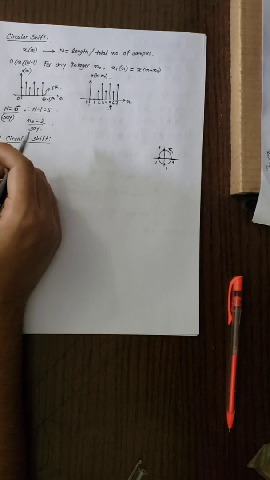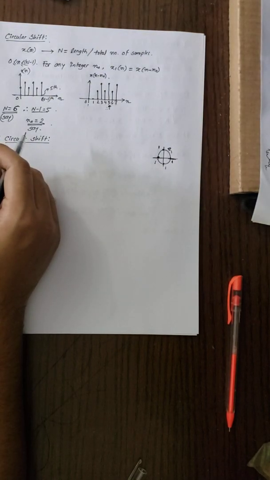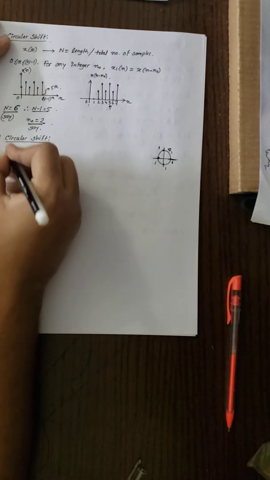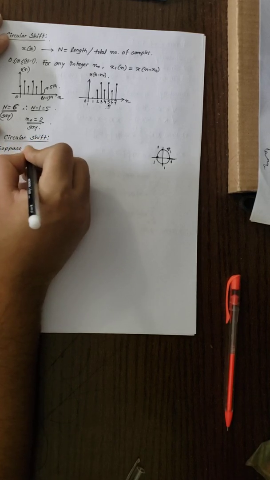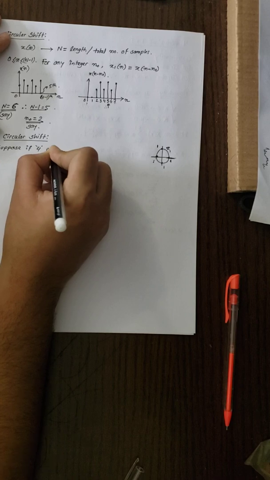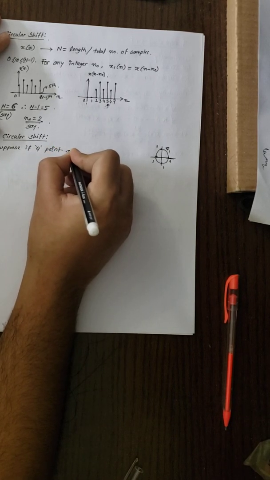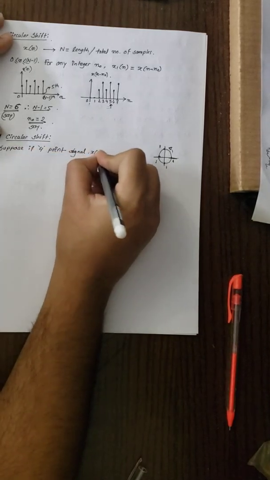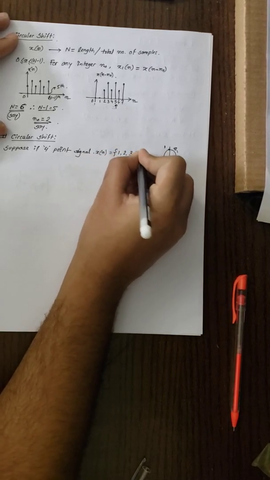Now then, let us move on to some of the examples of circular shifting. Suppose a 4-point signal x of n is equal to 1, 2, 3, 4, where 1 is the origin sample.